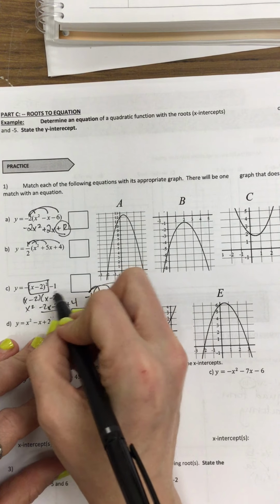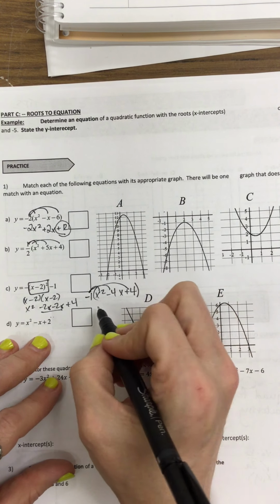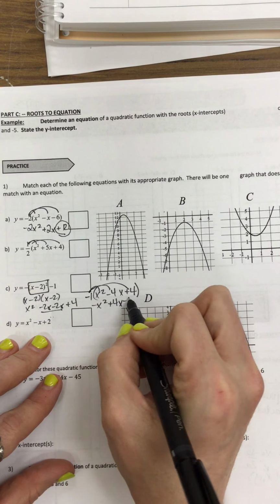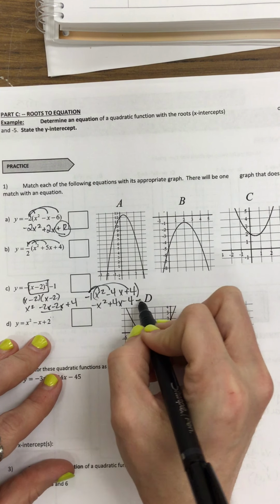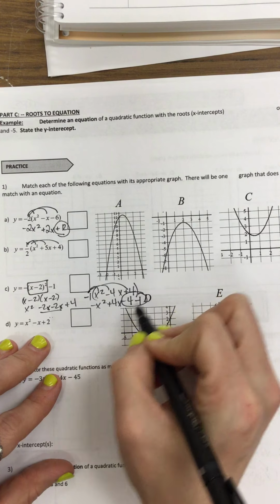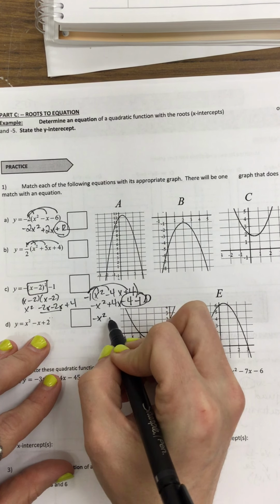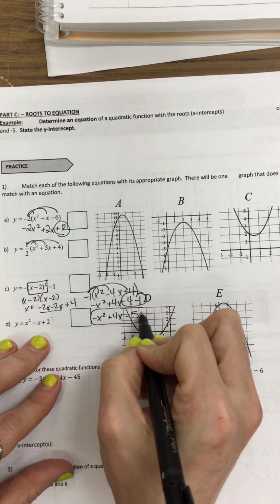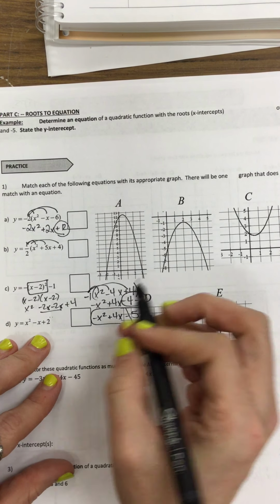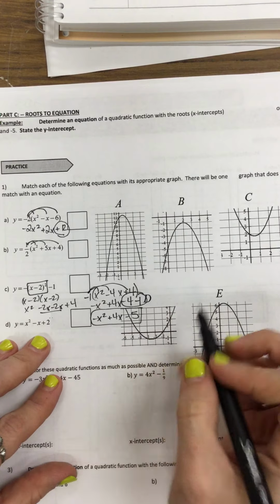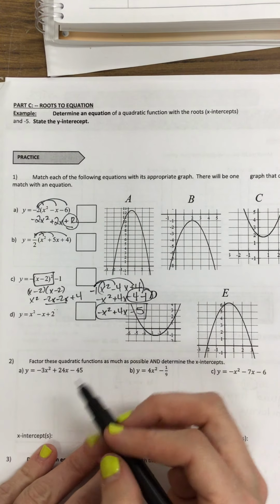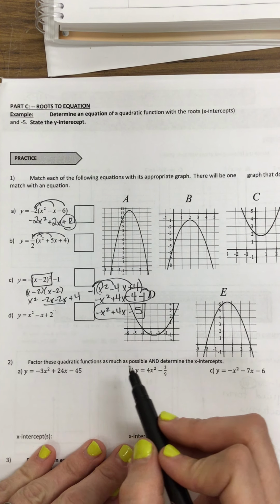When you're done that, you will subtract 1 from the constant. Negative x squared, positive 4x, negative 4, then subtract 1. So you'll put these together. You'll have negative x squared plus 4x minus 5. So you're looking for a y-intercept of negative 5 and an a value of negative 1, provided I did that multiplication quickly and correctly.